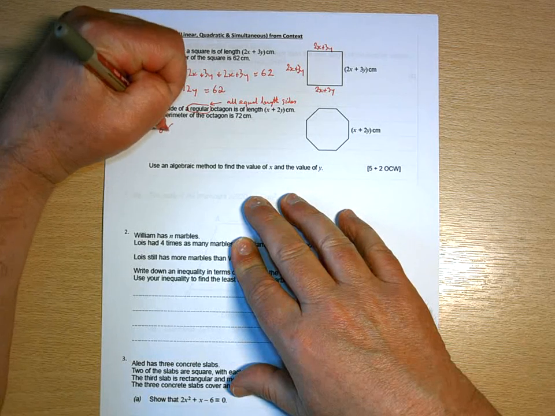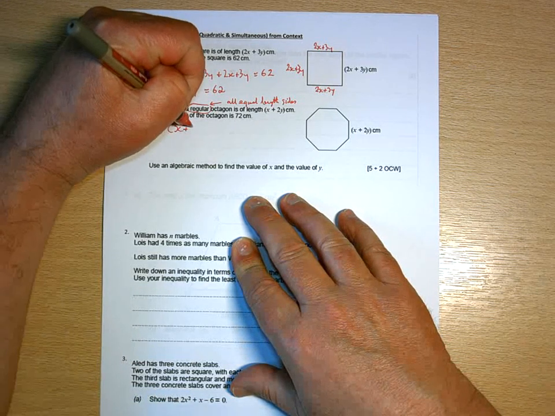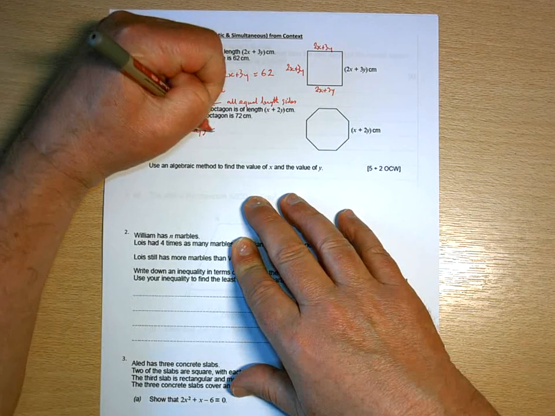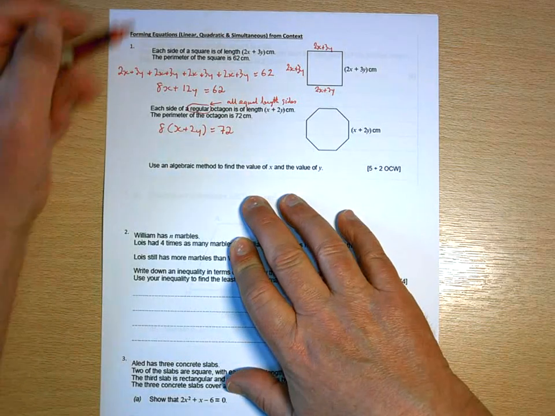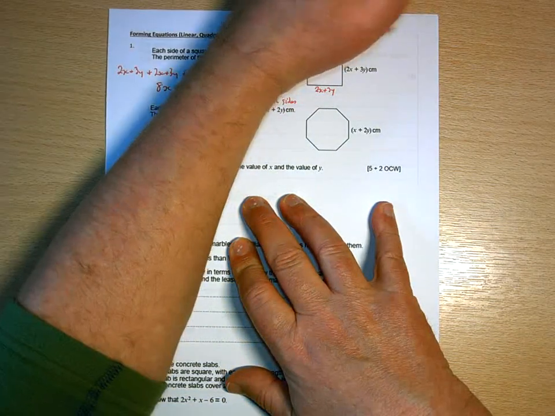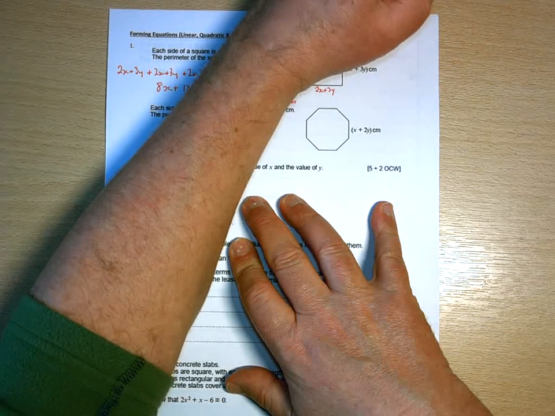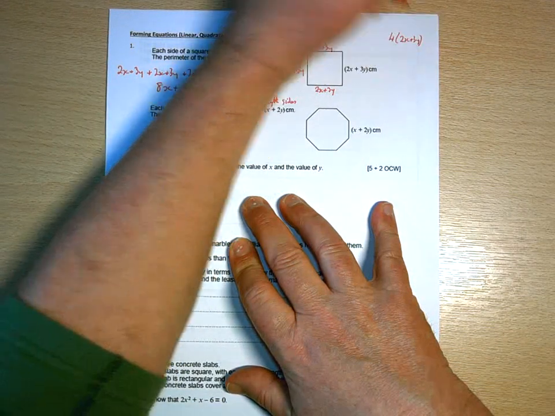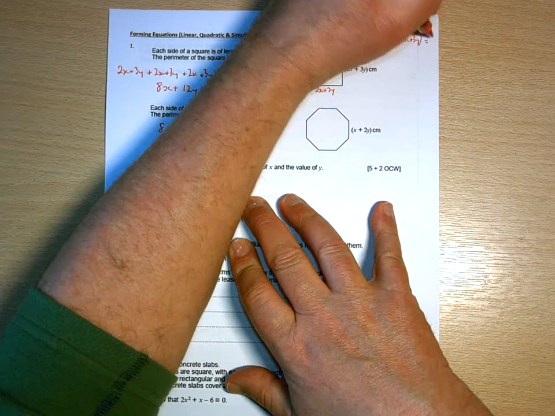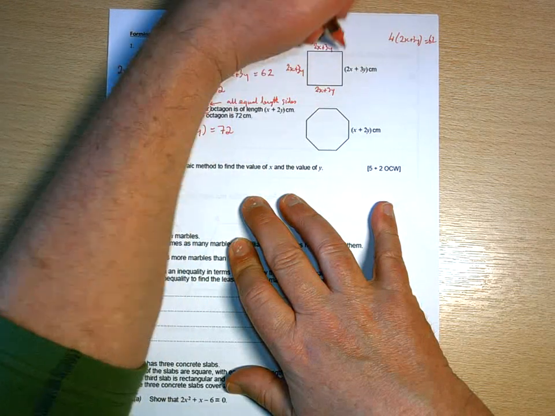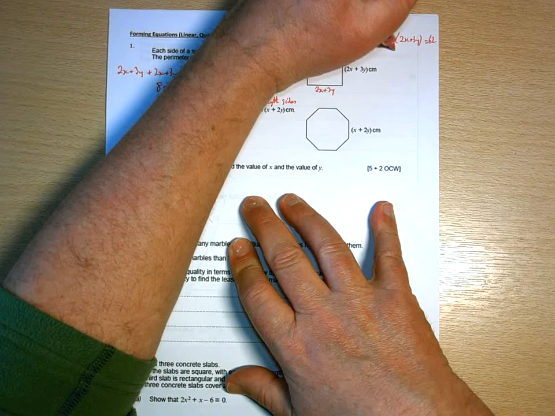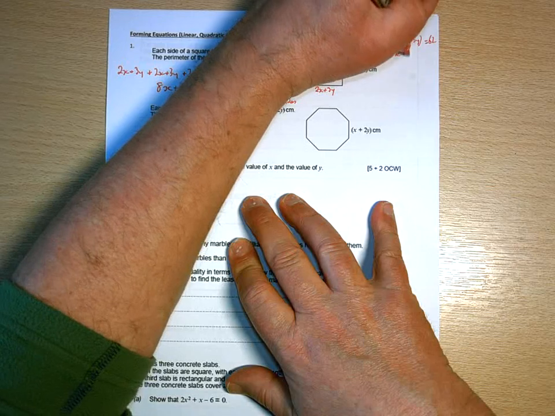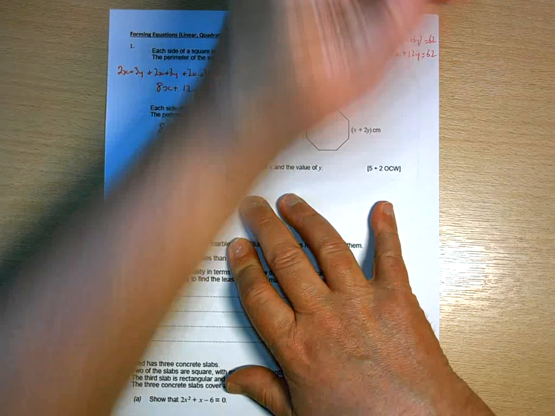So another way of doing that would be to write it like that. So like I could have written that as 4 bracket 2x plus 3y equals 62, and I ended up with the same thing. 4 2s are 8x plus 4 3s are 12y equals 62.